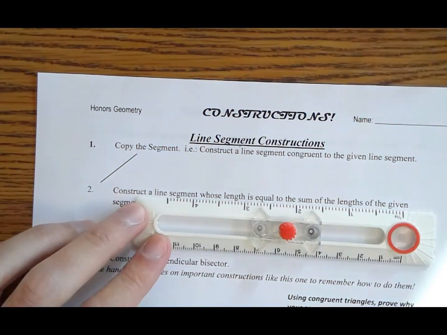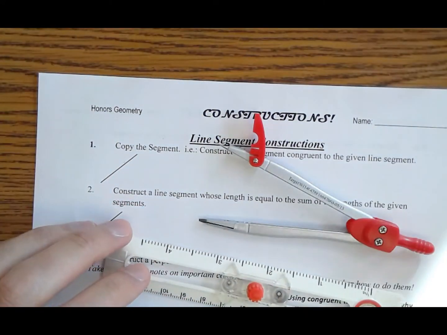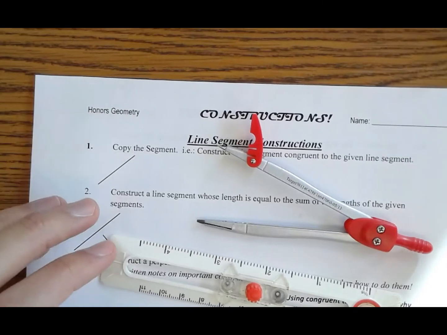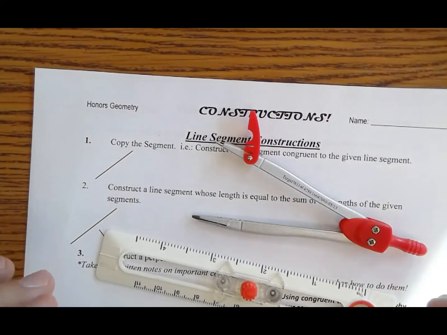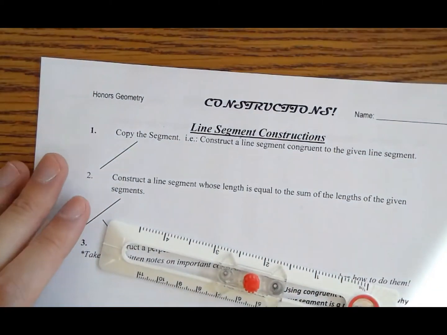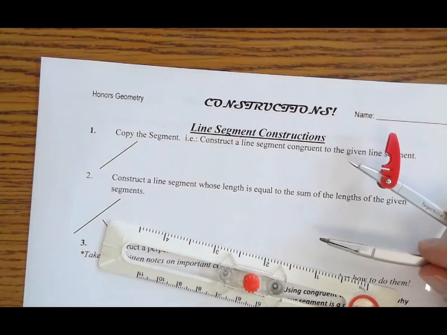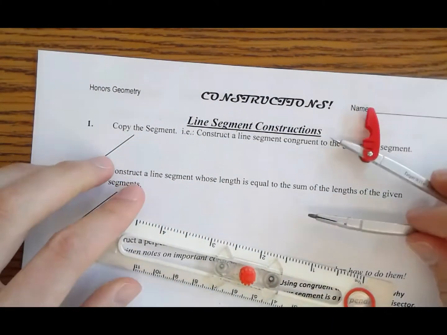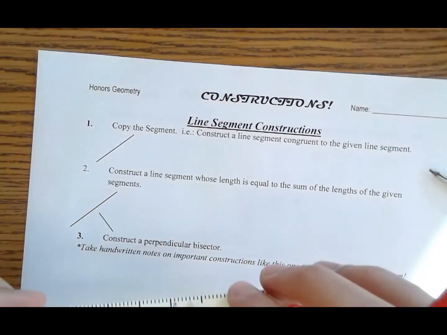So you can basically make a straight line with this, and with your compass you can make a circle, a whole circle, or just an arc. With those two tools, how can you make all of these shapes and lines and things that we're going to do? Okay, so that's what construction is, using these two tools to make all these shapes. So I'm going to run through some. Let's start with number 1.